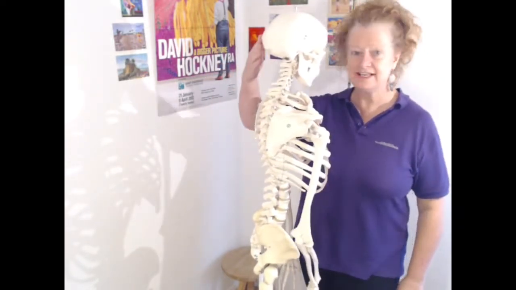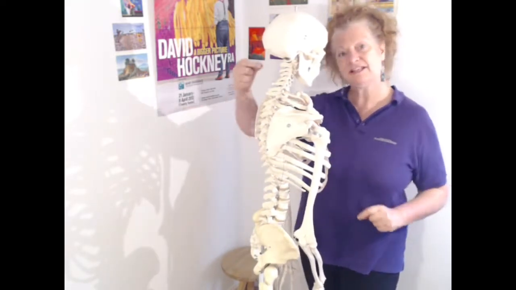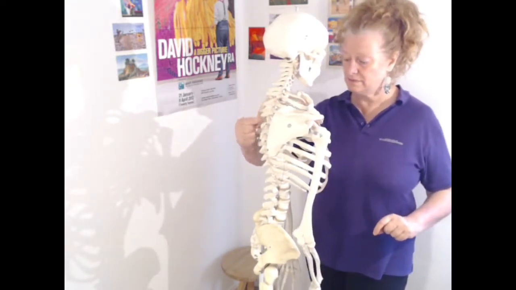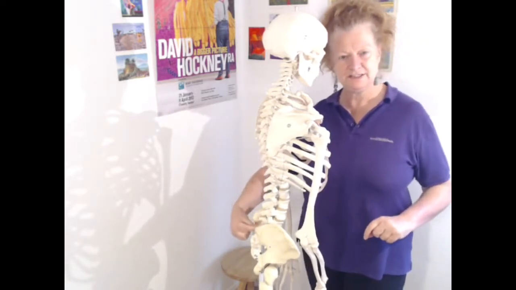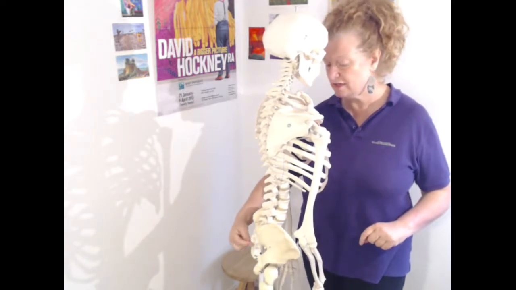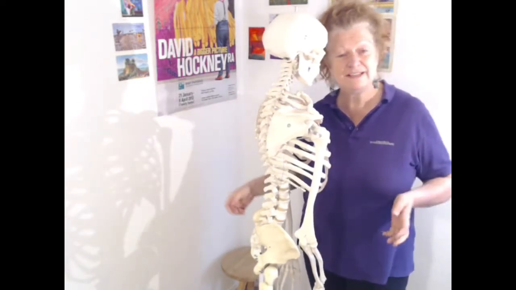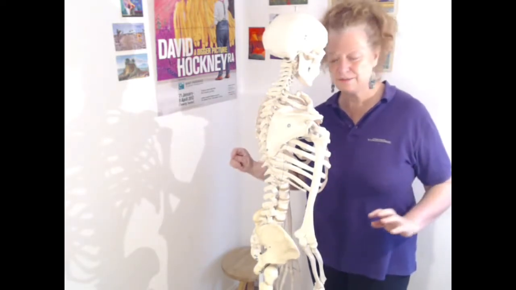So I've put the skeleton on the stand here, as you can see, and we're going to begin to talk a little bit about the spine, because it's an area that most people have an interest in, and it's a very common place for people to complain about aches and pains. So they've got neck pain, back pain, shoulder pain, or whatever.